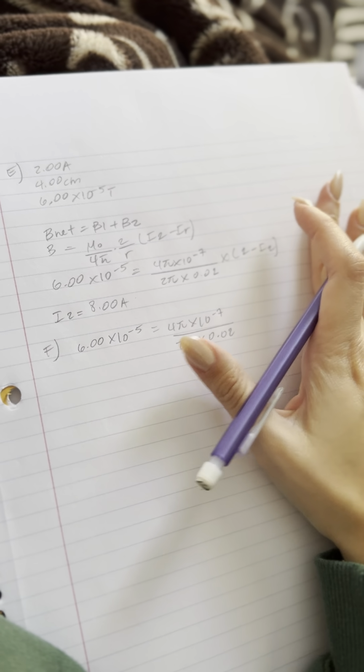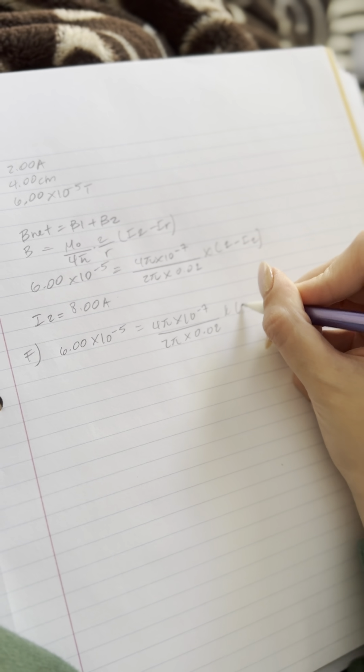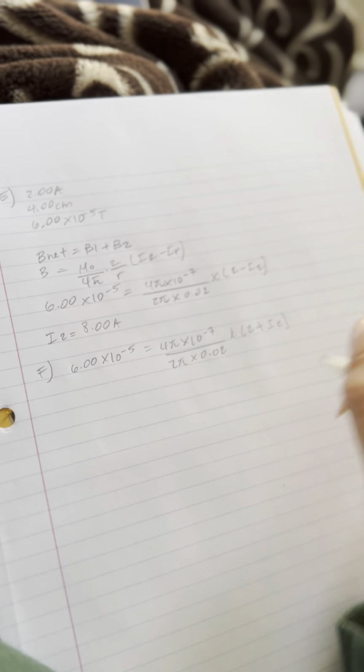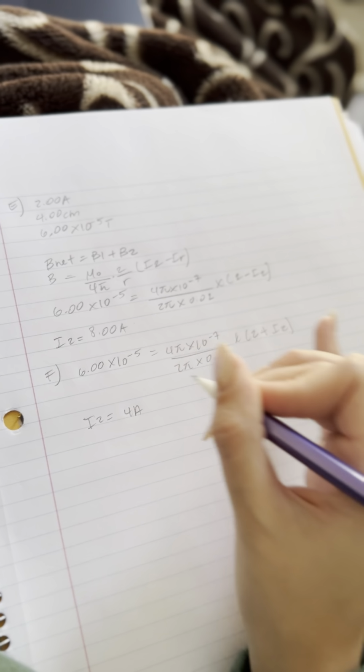Ow, my finger hurts. Times 2 plus I2, and then I2 would be equal to 4 A.